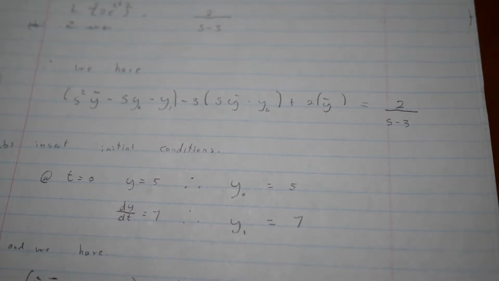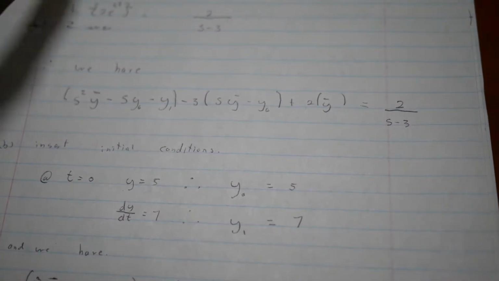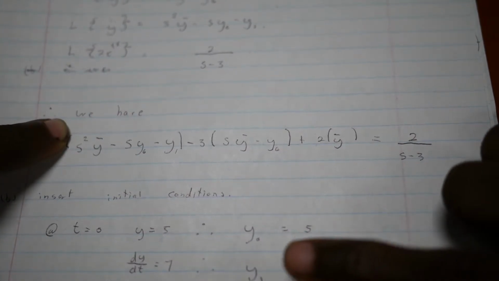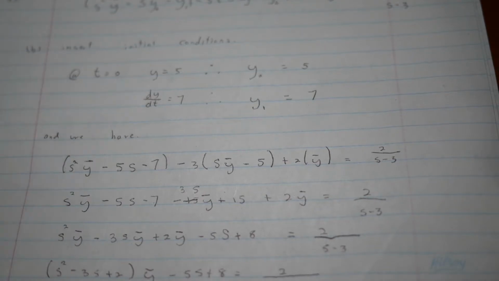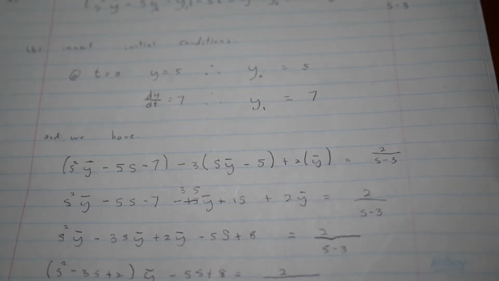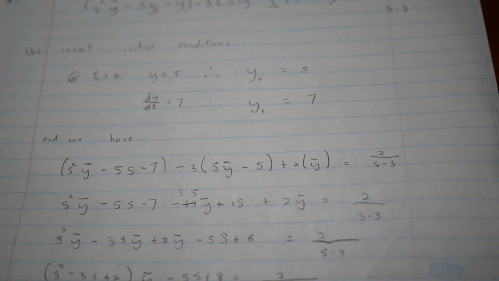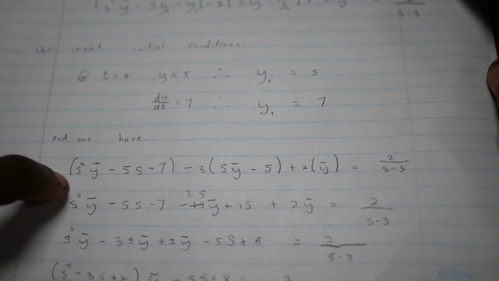Step 2, insert initial conditions. So we know that at time equals 0, y is equal to 5, therefore y naught is 5. And dy dt being 7 means y subscript 1 is 7. Right? So in this same equation, where we see y0, we will put 5. Where we see y1, we will put 7. And that will produce this. We have 5s there, which people get mixed up often. So you will see me rewriting my s to look different a lot of times in this video. But in the test, avoid the 5 in your finals. Anyways, so after putting the initial conditions, we get this.